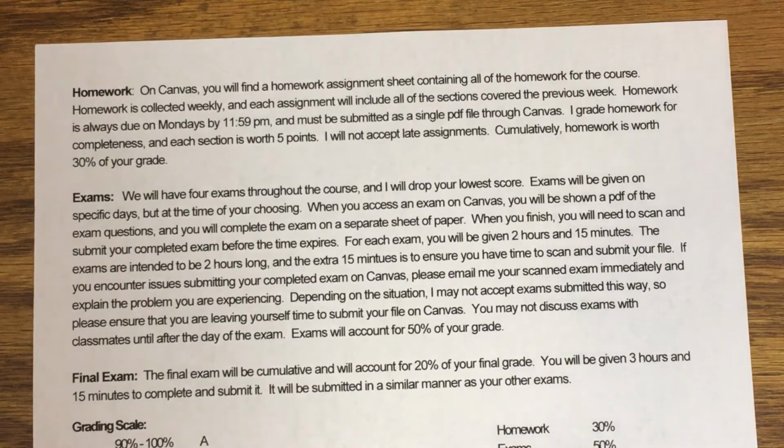For that reason, homework is worth a lot more than it would have been in a face-to-face class. It's worth 30% of your grade. Now, it's fairly straightforward the way that I grade homework. I don't do it based on accuracy. Because of time restrictions, there's absolutely no way I can go through your homework and grade based on accuracy, correct answers, things like that. I grade based on completeness.